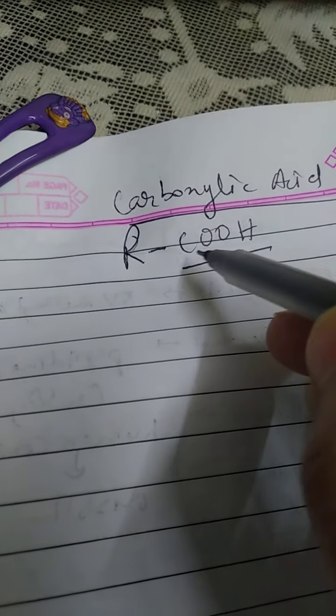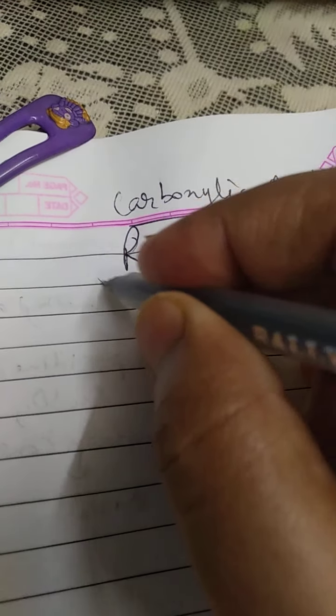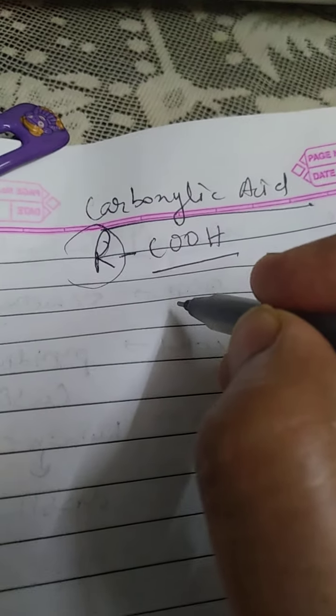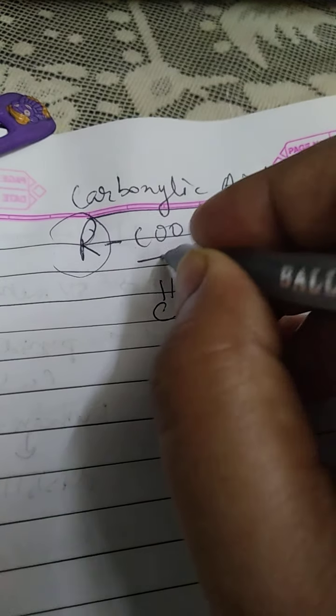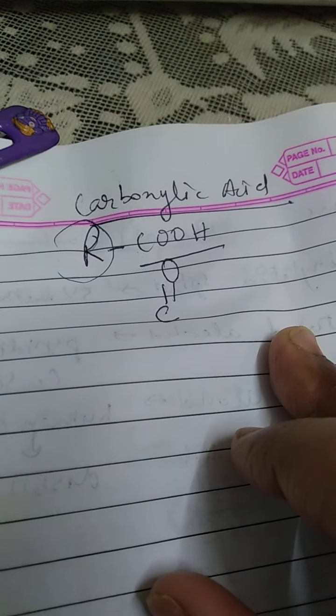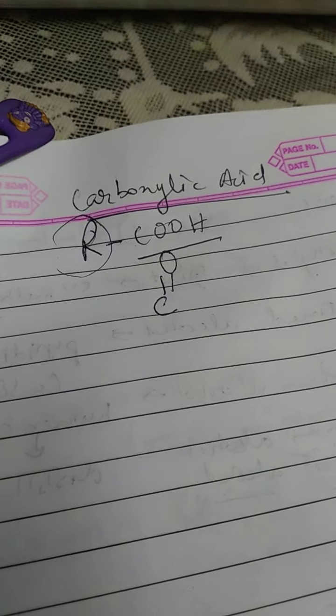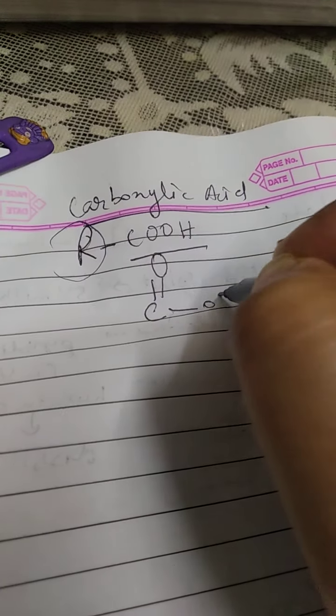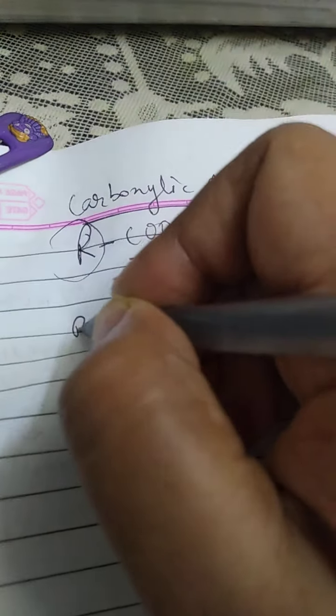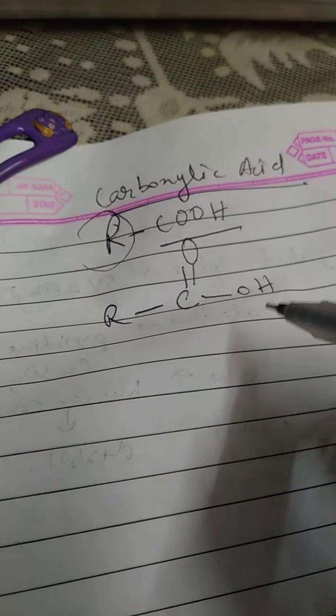So we are going to study carboxylic acid. The carboxylic acids are shown like this: COOH. So here the functional group is your COOH. This is the alkyl group. So the carboxylic group actually consists of a carbonyl group and a hydroxyl group. The structure is like that, and to it an R is attached.